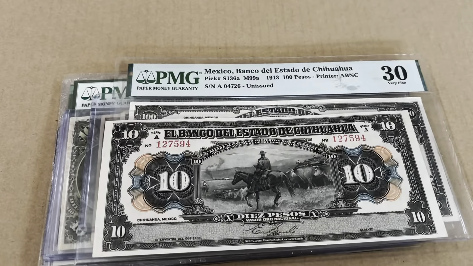Okay, so we'll start with the pre-revolutionary banknotes. Mexico gained its independence from Spain in 1810, and after that, General Porfirio Diaz was a dictator who ruled Mexico for over 30 years, from basically the 1880s all the way up until 1911. And during his time, they passed the Banking Act of 1897, which allowed private and regional banks in each Mexican state to issue their own paper money.